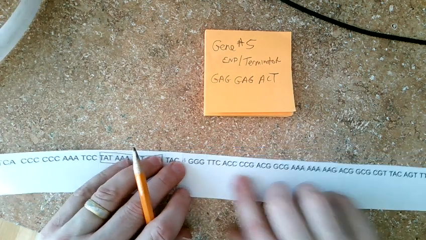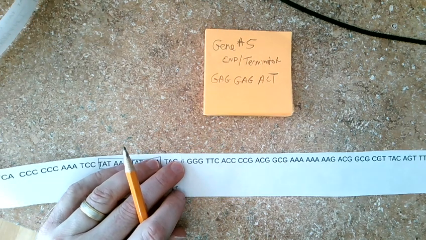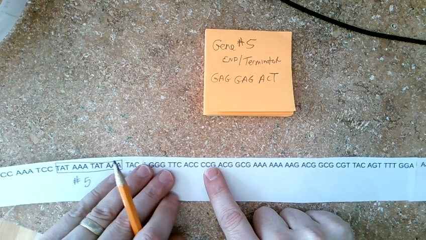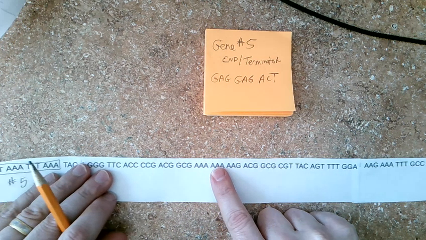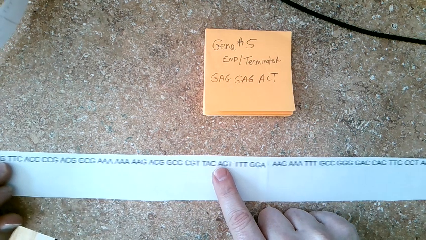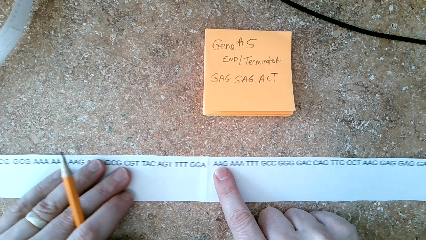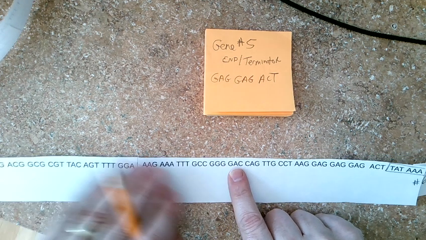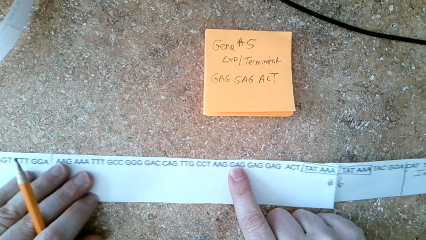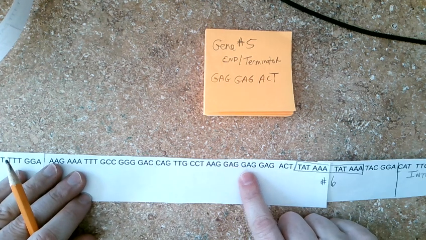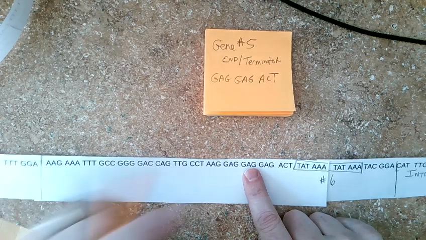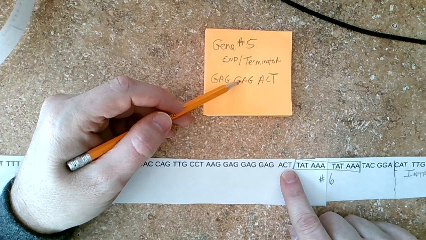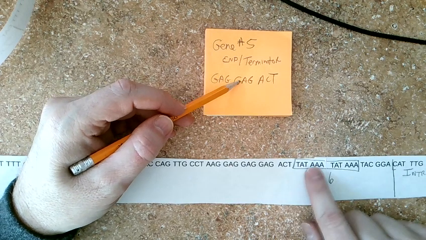So I'm going to look along here, and I'm looking for GAG. If I just remember those first 3 letters, I've got my finger here, I'm looking for GAG, GAG, GAG. Holy cow. GAC. Close. GAG. There it is. Now I've got 3 GAGs in a row, but I'm looking for GAG, GAG, ACT. As it turns out, it's right next to the next gene.